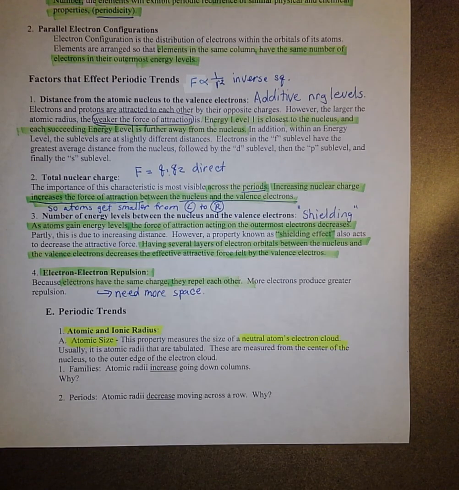Okay, so now that I've talked to you about the factors that affect the periodic trends, let's actually talk about the periodic trends. The first periodic trend that I'm going to talk to you about is the atomic and ionic radius. So the atomic size is actually the neutral atom electron cloud. And when we measure it, we are measuring from the center of the nucleus to the outer edge of the electron cloud. So let's look at the families or the groups on the periodic table and how the atomic radii increases as you're going down the column.